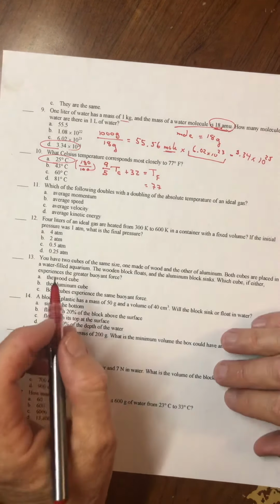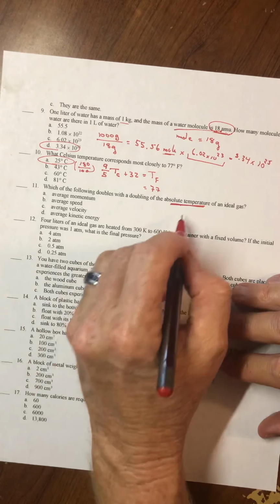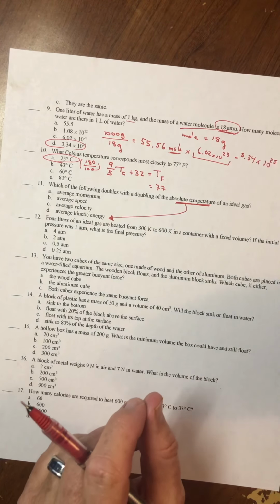Momentum, speed, velocity, kinetic energy? What was the connection? A lot of times we just say, oh, more temperature, more motion. And that's a vague word. I know I started off saying that, but somewhere along the line, I pointed out that we should be more specific about what motion we are talking about.